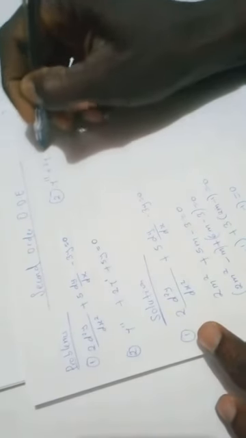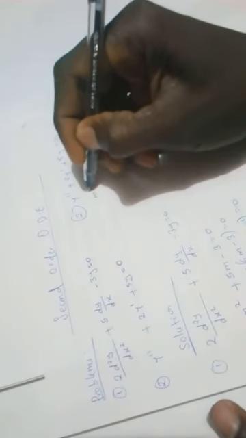Now let's take the second one. This is written in this form: y prime prime plus 2y prime plus 5y equals 0. Now this is the same as d squared y over dx squared, so I can just make this become m squared plus 2m plus 5 equals 0.